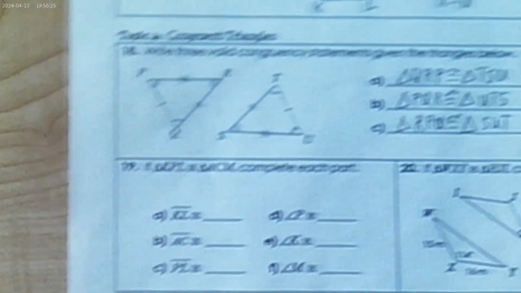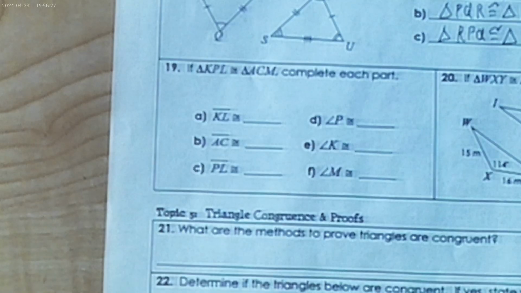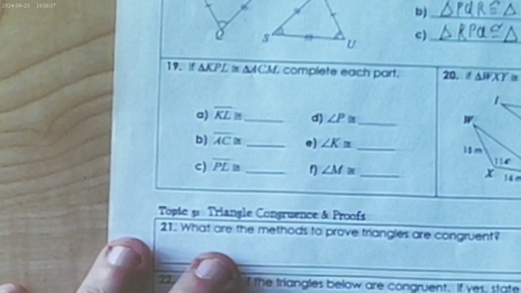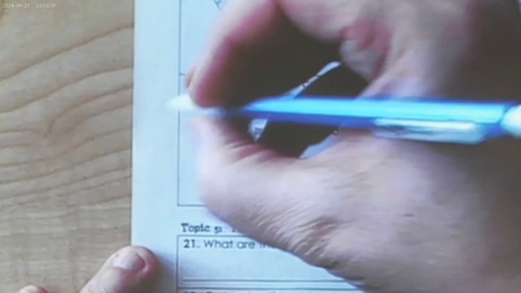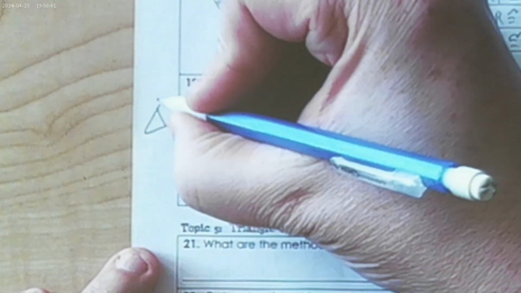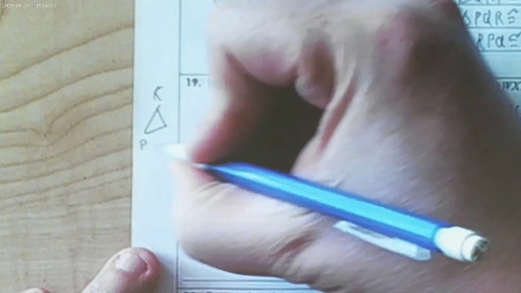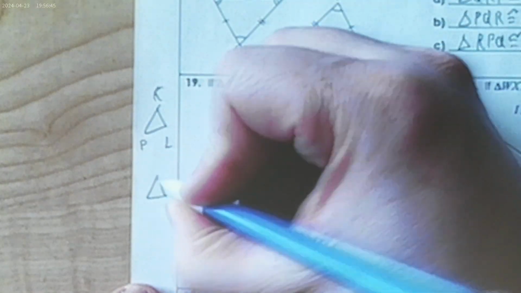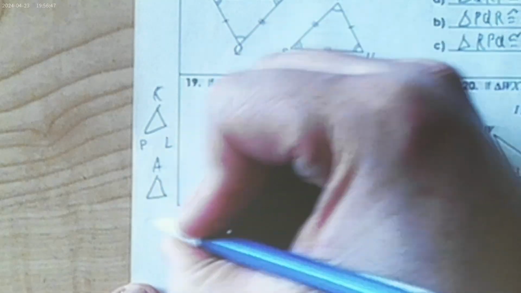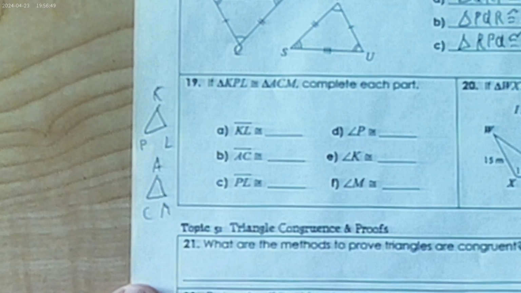All right, so this next one, if KPL is congruent to ACM, complete each part. They thought by making this really small space that I wouldn't be able to draw my triangles. Well, joke's on them. So KPL, triangle ACM.